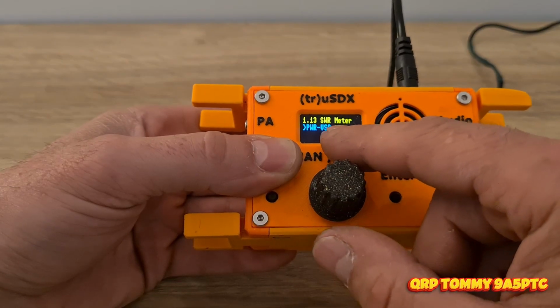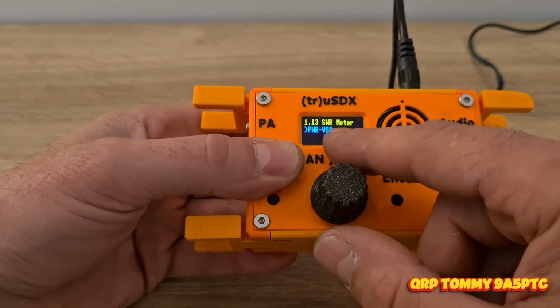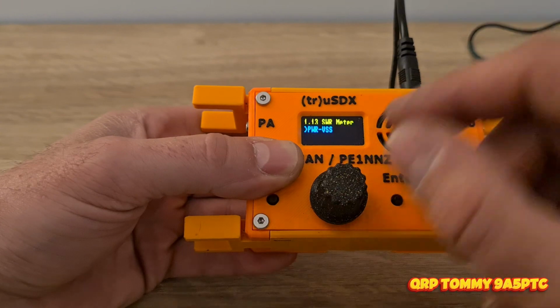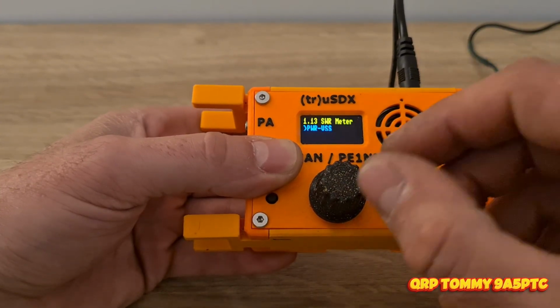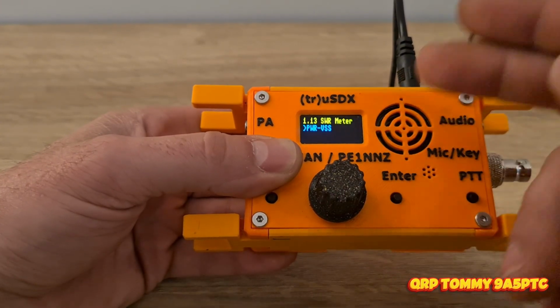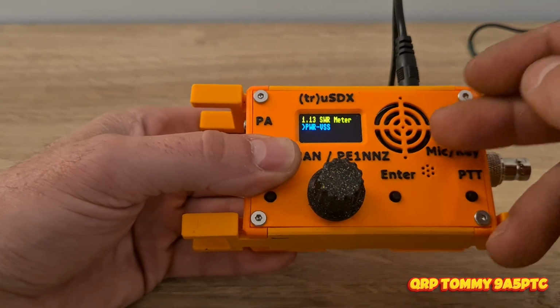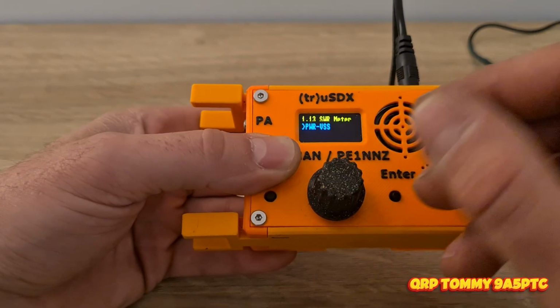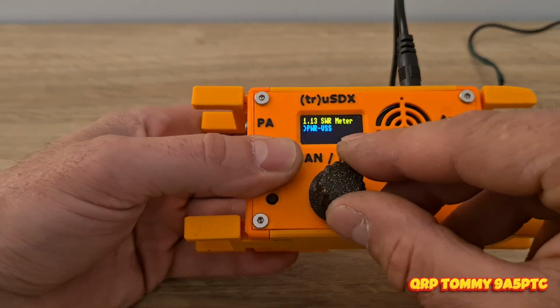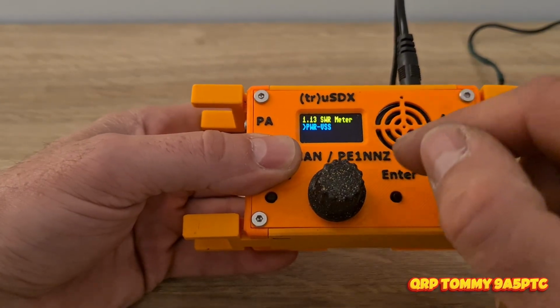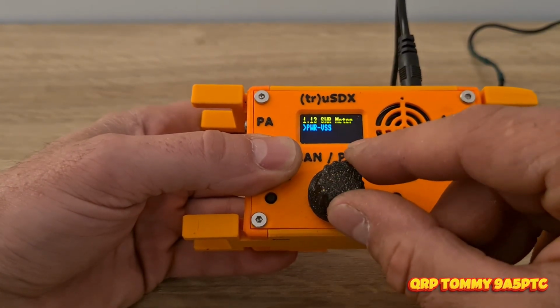So if you don't have any means of getting to know what is your battery voltage, maybe it's depleted or something like that, so for some reason you will have less power coming out and not reaching your desired operators, you can also suspect and check if your battery has enough voltage.